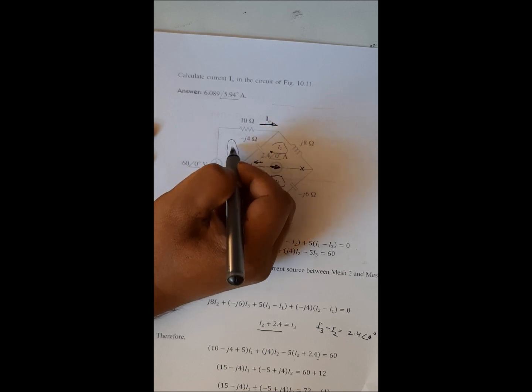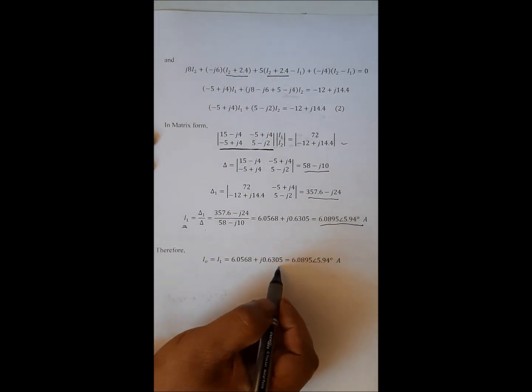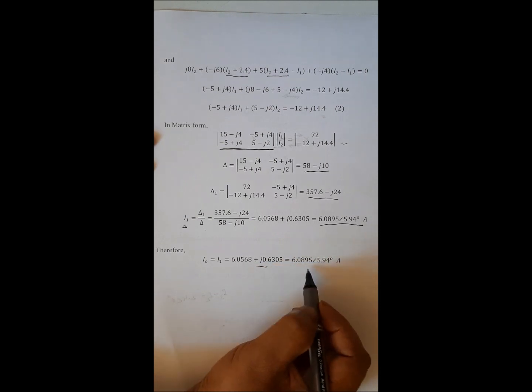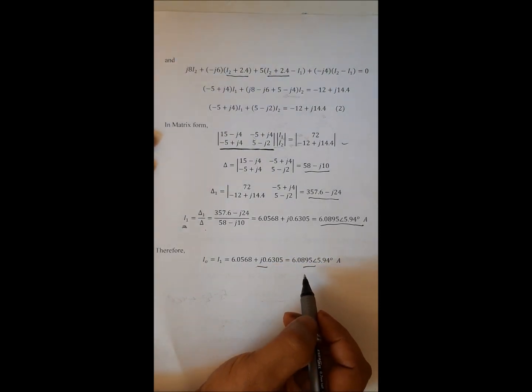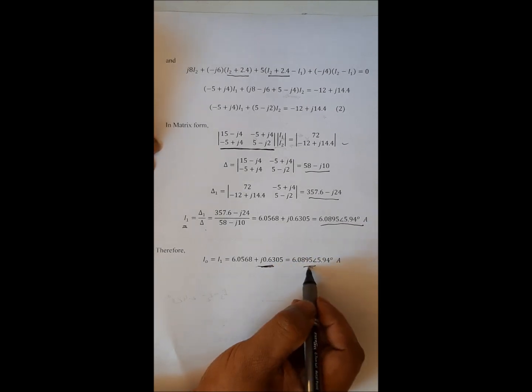So now we can replace my component current with the mesh current. So IO will be I1. Now we got IO equal to I1, and this is the value for I1. This is the rectangular form, and this is the polar form. If we ask only for I1, you can leave your answer either in rectangular form or in polar form.